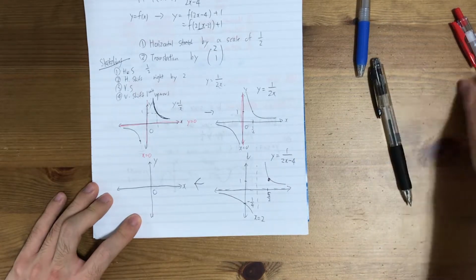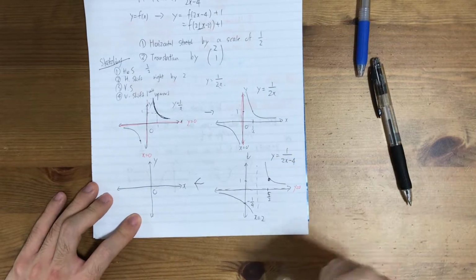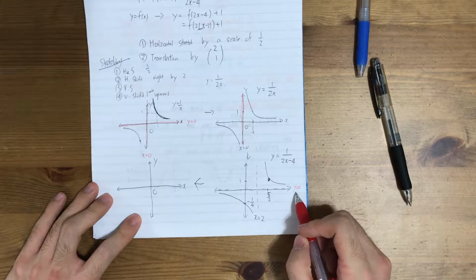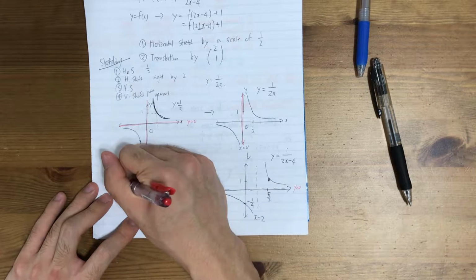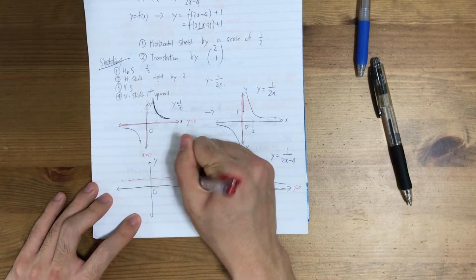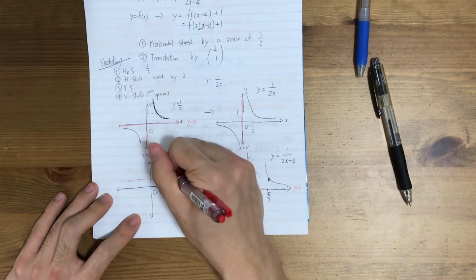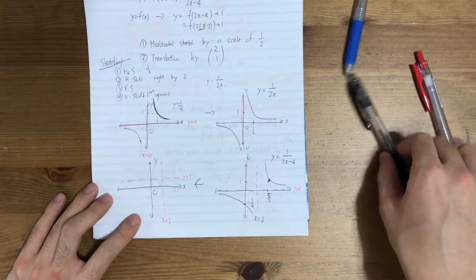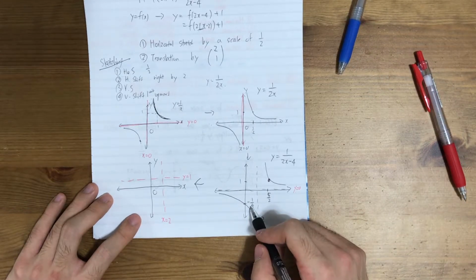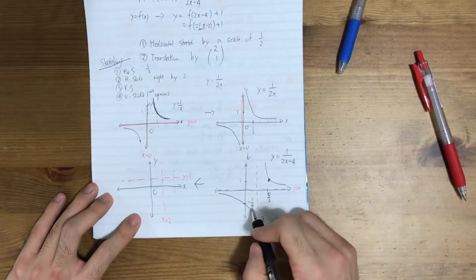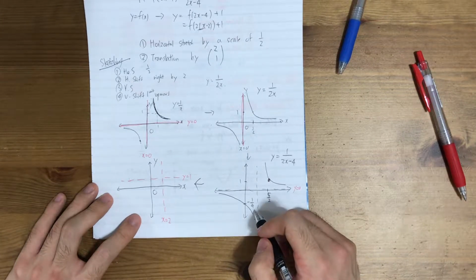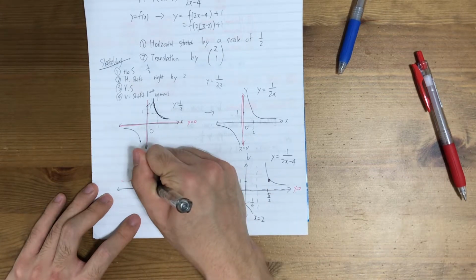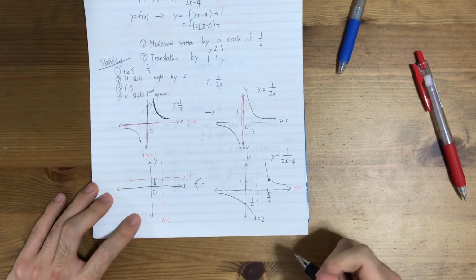So we had a horizontal asymptote, y equals 0, but now the horizontal asymptote becomes y equals 1. And then we have a vertical asymptote, x equals 2, and what about the intercept? Add up by 1, right? So this is the y-intercept, so that means we have the intercept at 3/4, right?